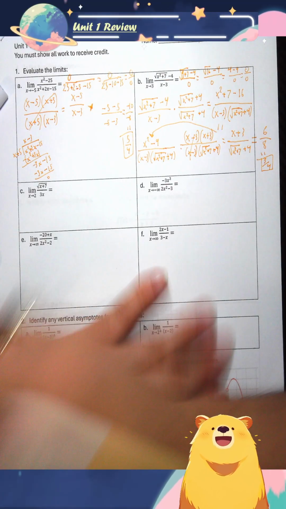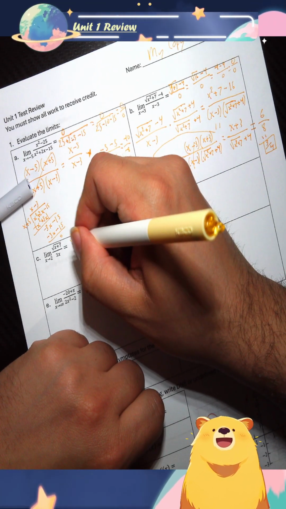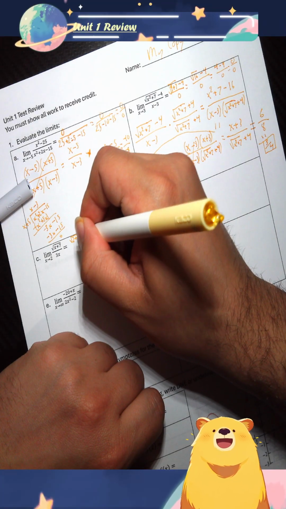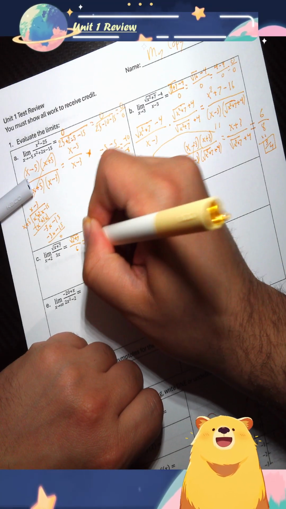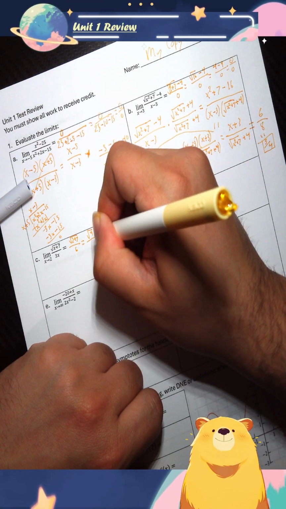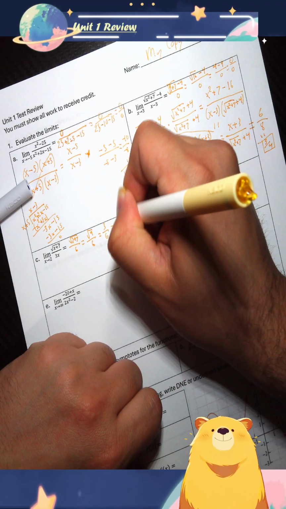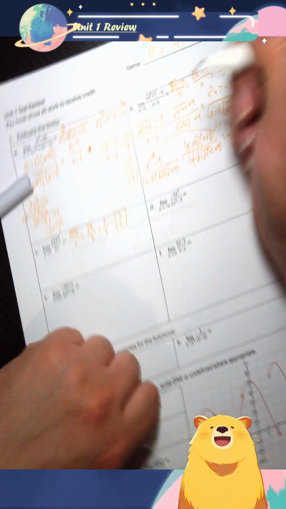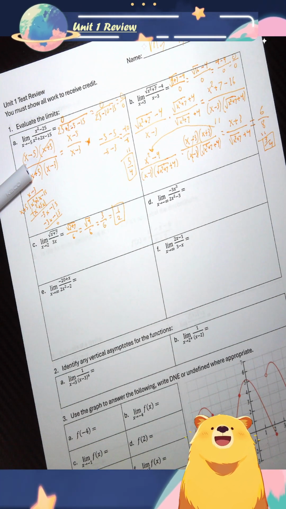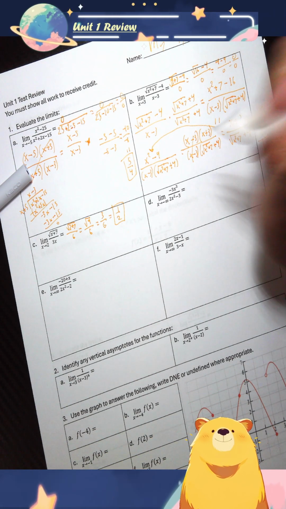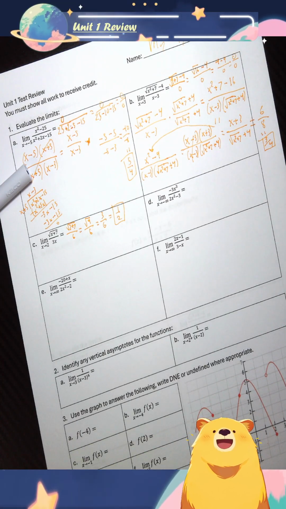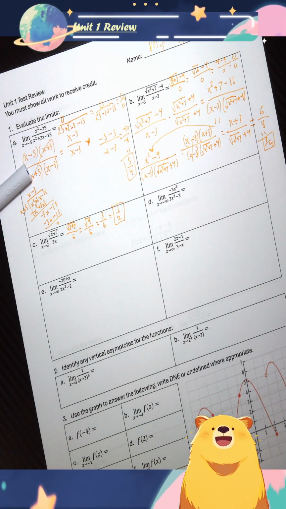Next, we're going to do the plug-in method first. So we have the square root of 2 plus 7 over 6. Well, 2 plus 7 is 9. Square root of 9 is 3. And then we have our limit. Okay, so that one's actually pretty straightforward. Okay, neat. All right. Let's move on into now limits involving infinity.